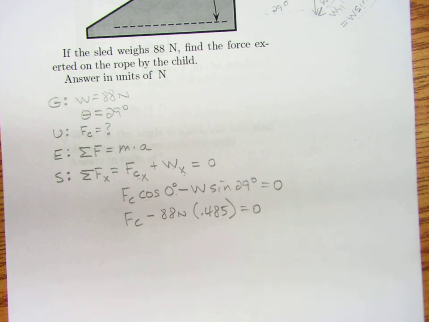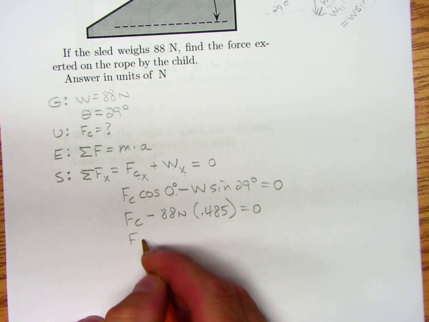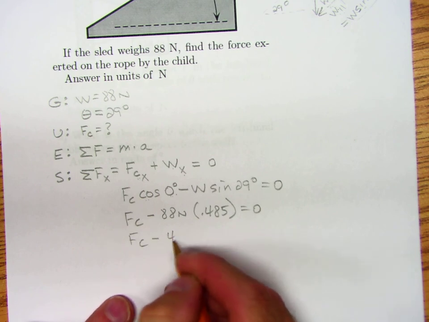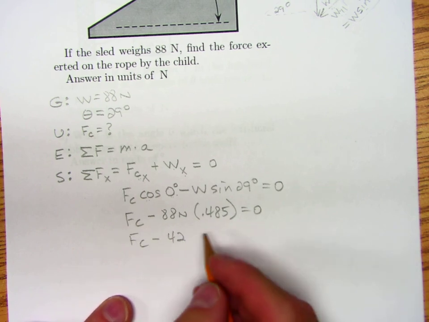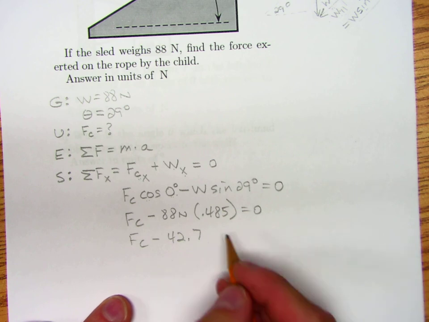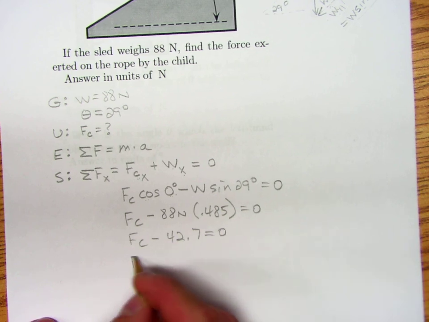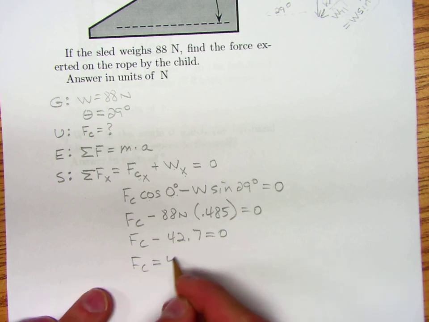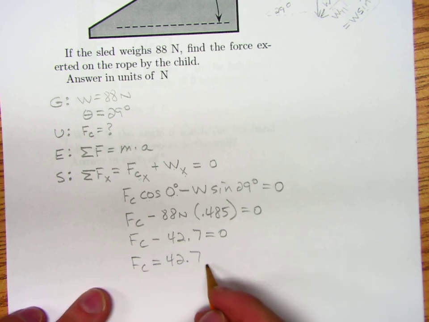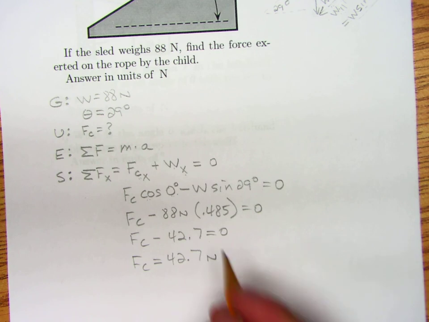That's equal to 0. So we multiply that by 88 and you get 42.7. So Fc minus 42.7 is equal to 0. Add 42.7 to both sides and Fc is equal to 42.7 newtons.